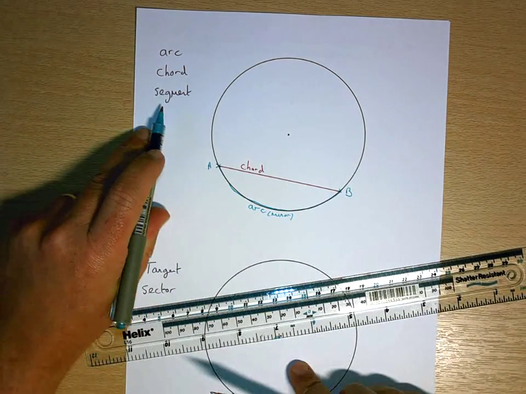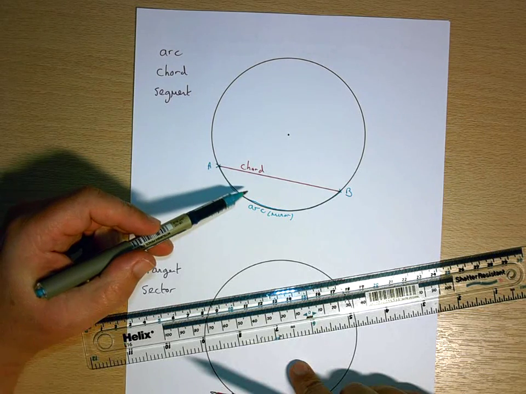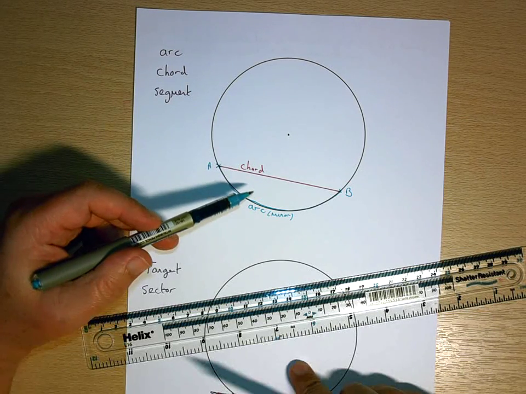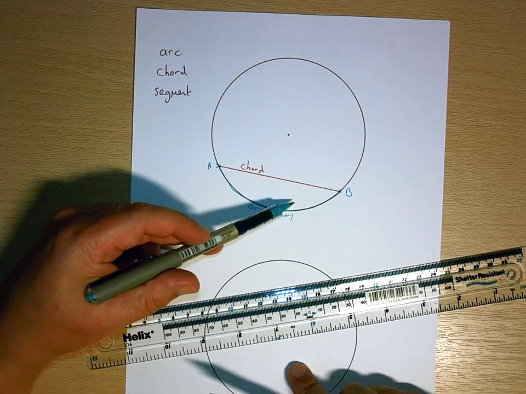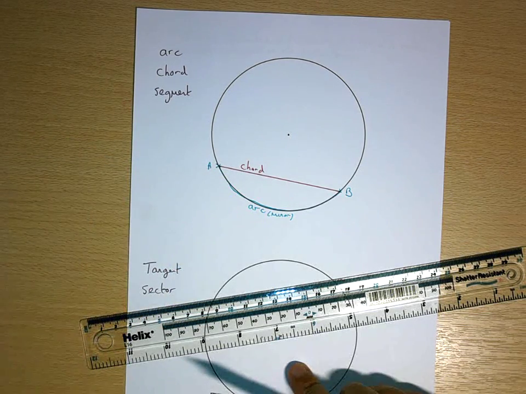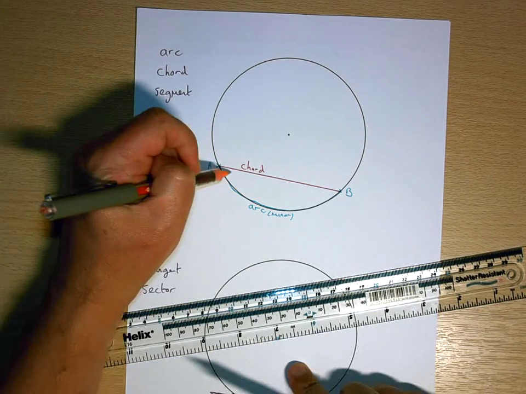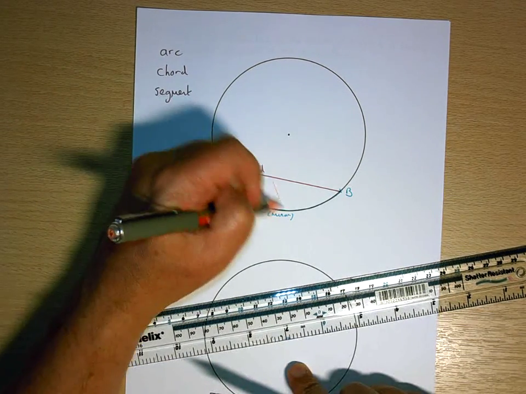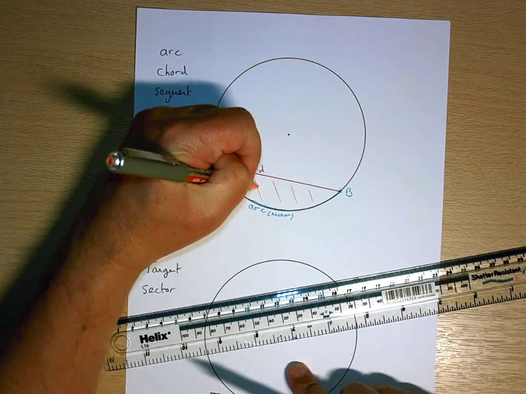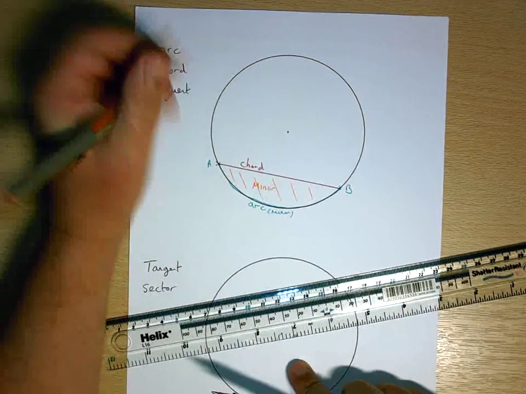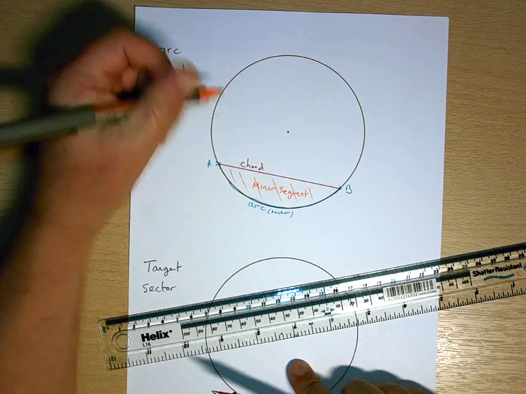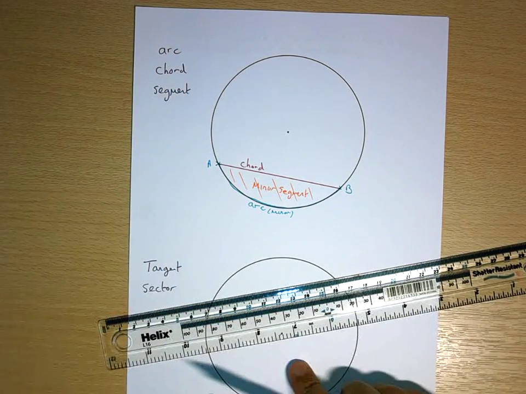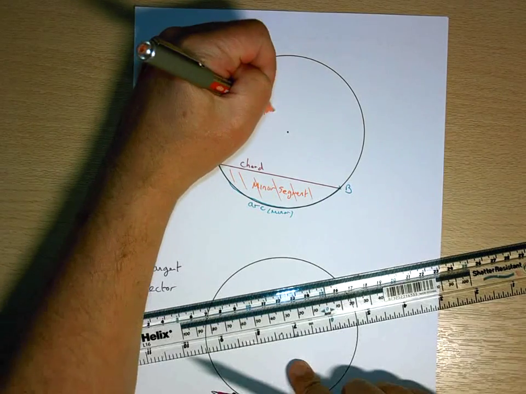And then a segment is the region that is divided in the circle by that chord. So we've got 2 segments in the circle. We've got this one, the minor segment. So this region here would be the minor segment, and what's left up there would be a major segment.